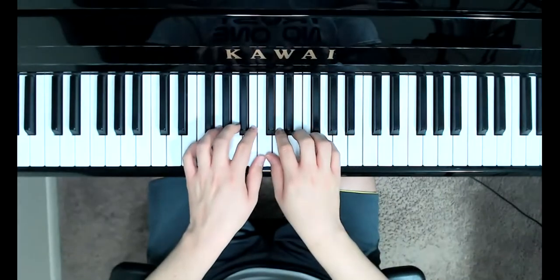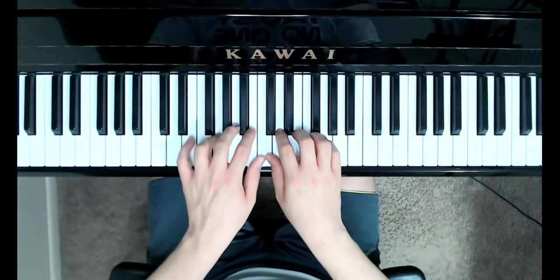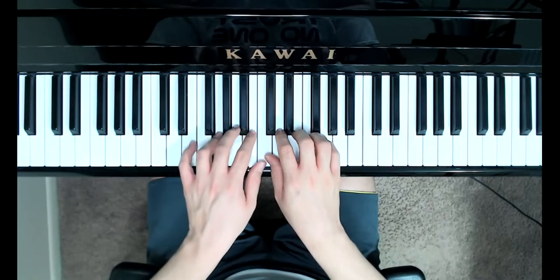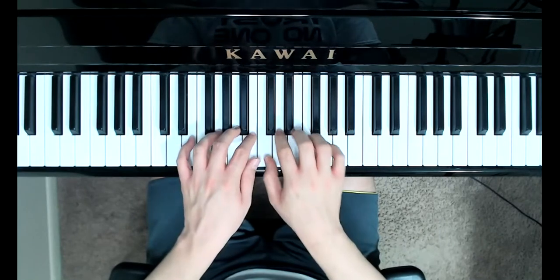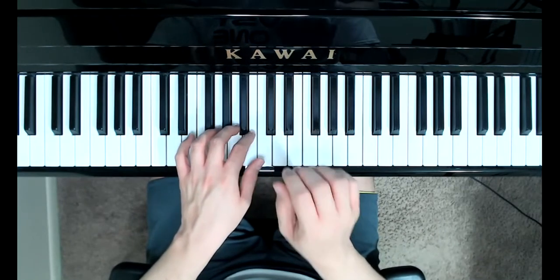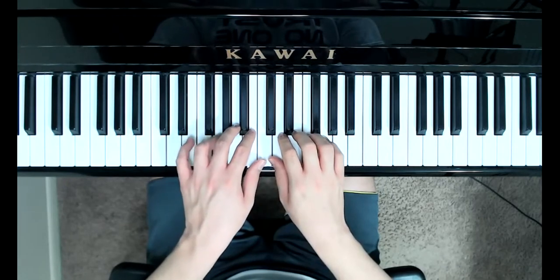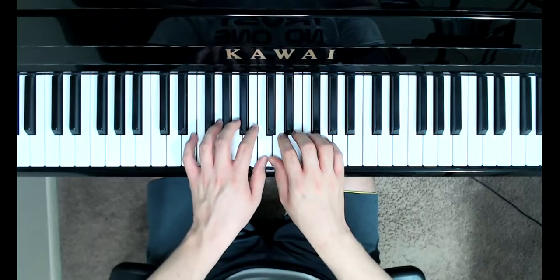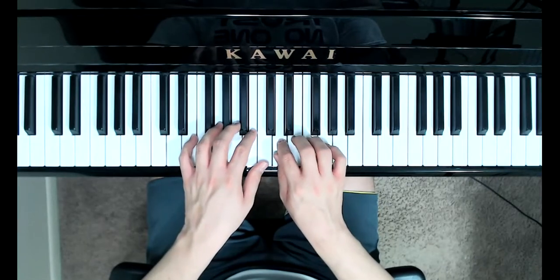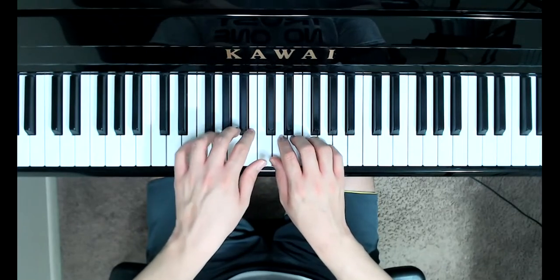Here we go, let's go ahead and play that. 4 and 1, 2 and 3, 4 and staccato. We're also back to the dynamic of piano. 4 and 1. Listen to the difference of non-legato. Here's our non-legato coming back down, G major.